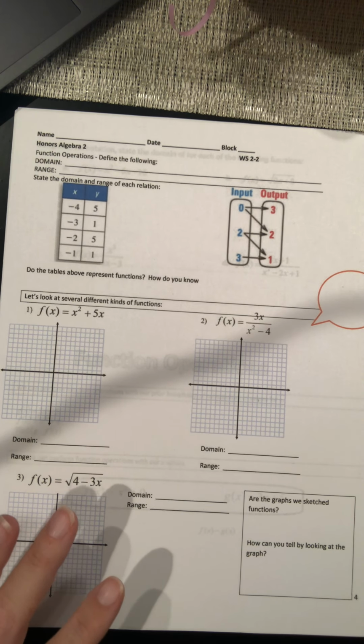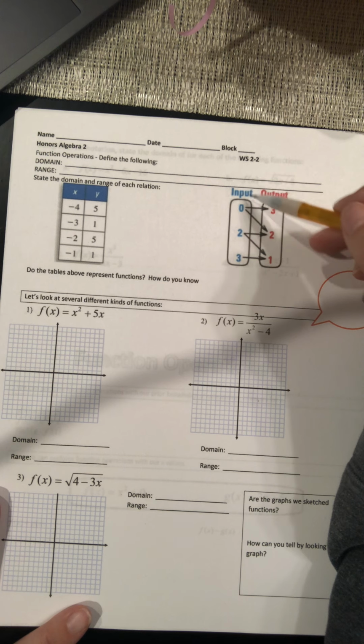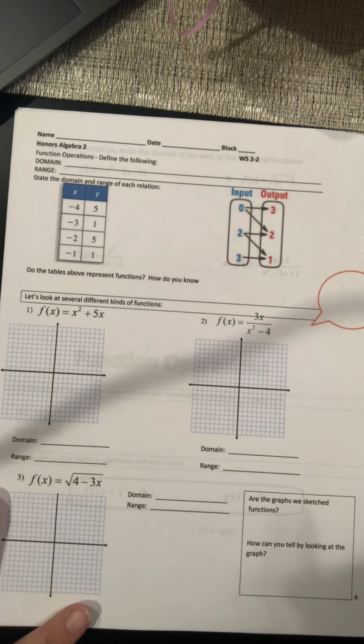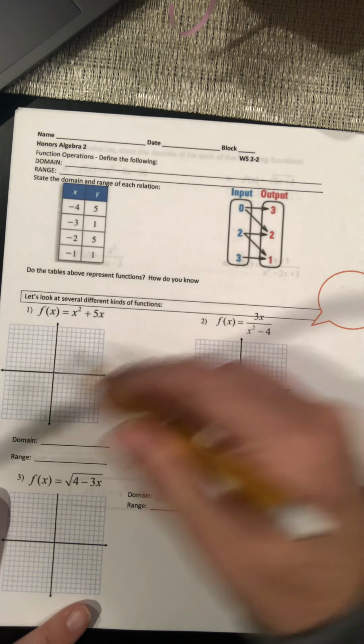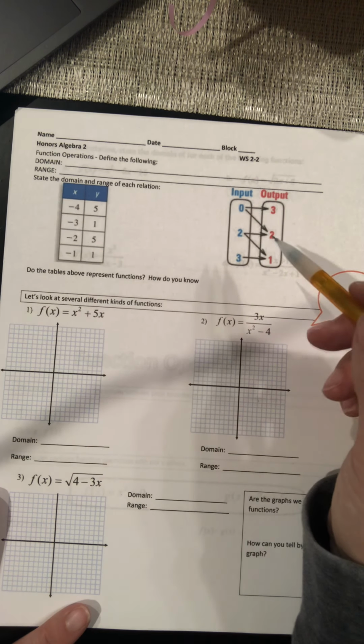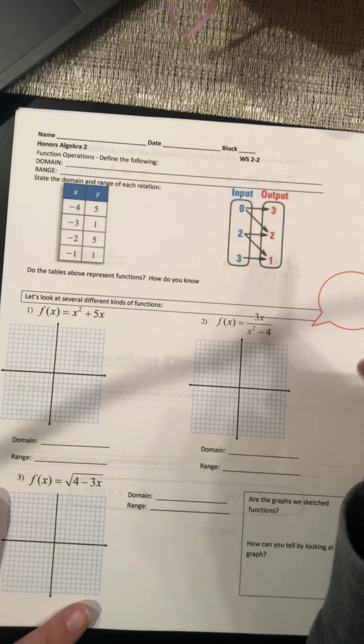This is worksheet 2-2, okay? Dealing with domain and range, both graphically and algebraically. So we've started doing this. The only new thing will be on the following page, okay?